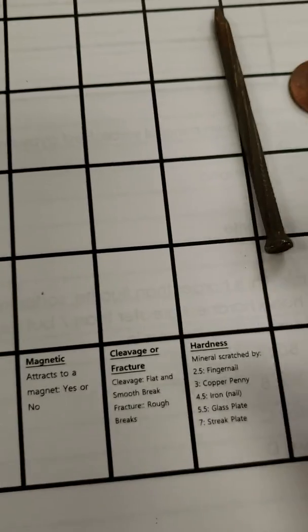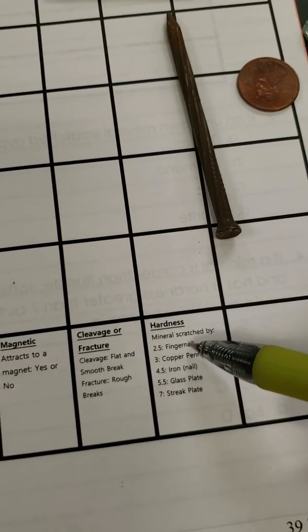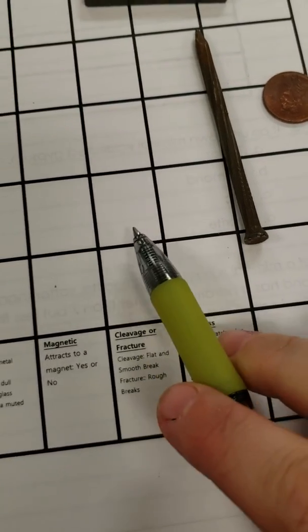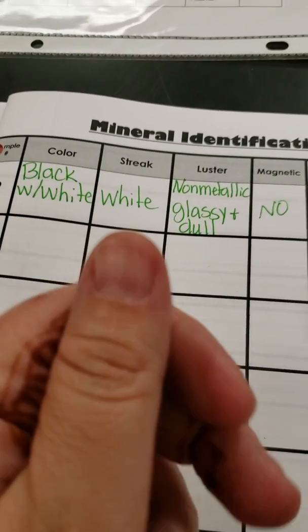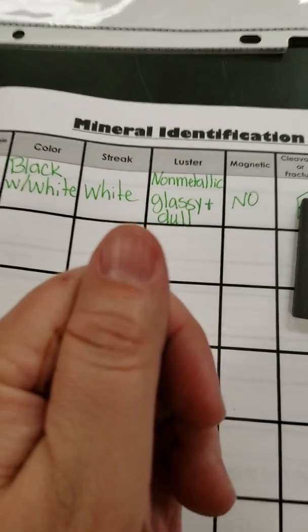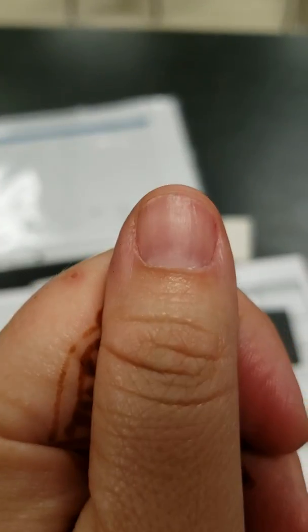All right, the hardness test. Okay, so for the hardness test, we start here with the fingernail. Will the mineral scratch your fingernail? Well, let's find out. Okay, and we remember from the video that you should close your eyes when doing this to feel if it digs into it. It's not really focusing on my thumb, is it? Let's see. Push the button. Focus, focus. There we go.